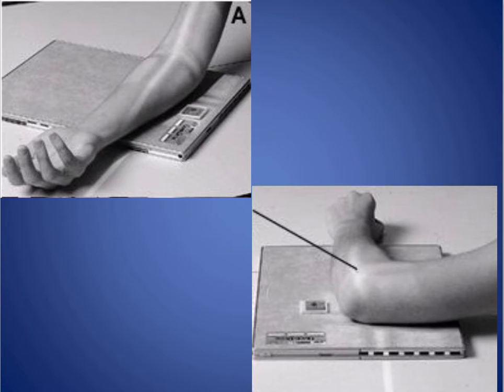So just first off, these are some of the techniques that we use to acquire our AP views of the elbow and the frontal projection, and then a lateral view of the elbow, which is obtained with the elbow flexed at 90 degrees.